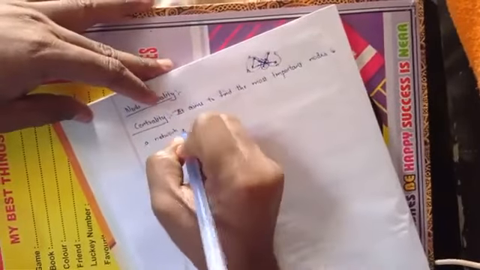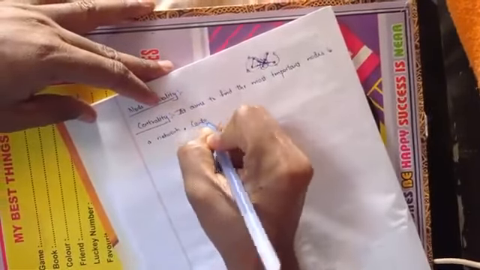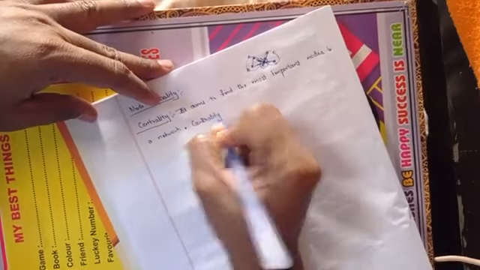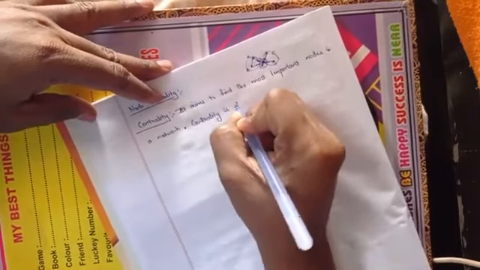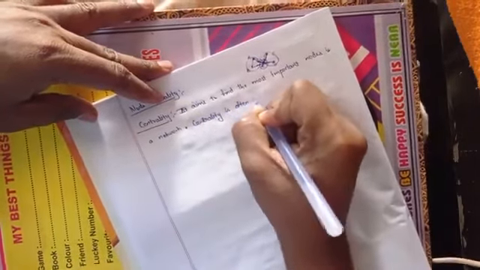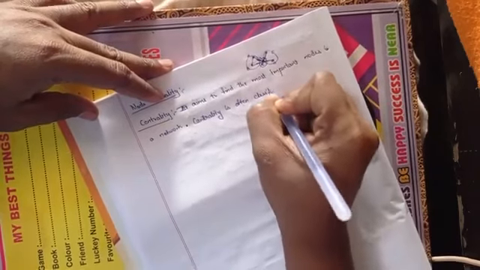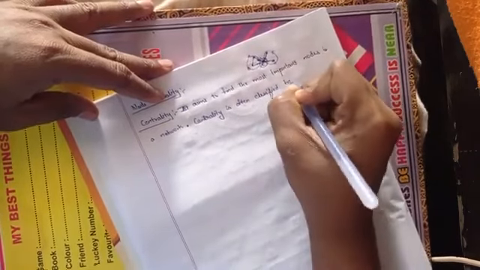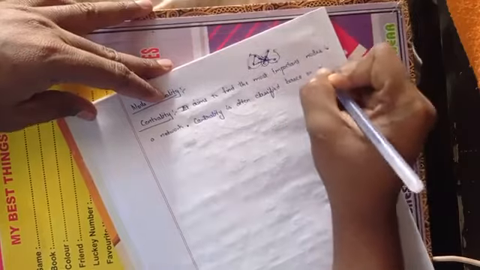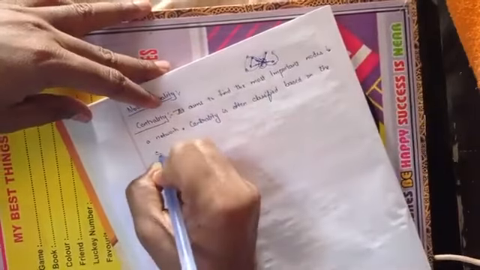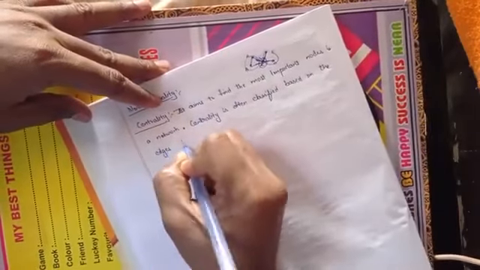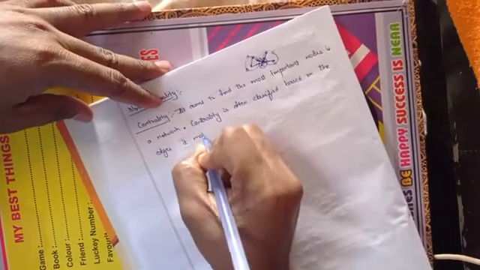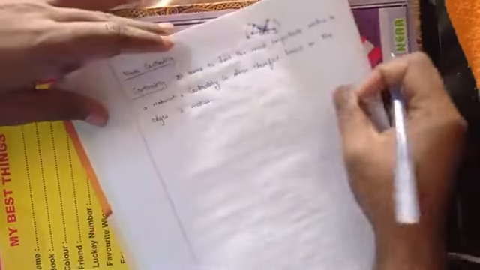So centrality is often classified based on the edges it makes. That is what is called centrality.